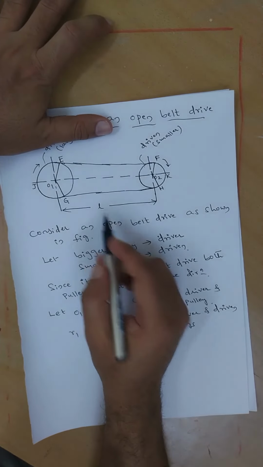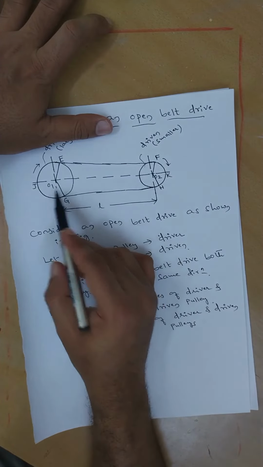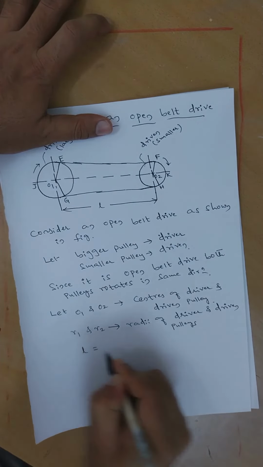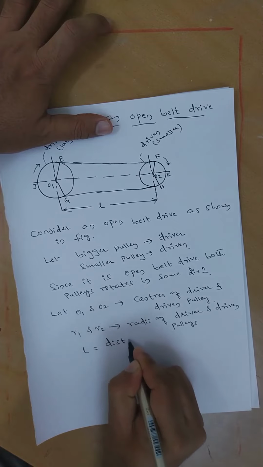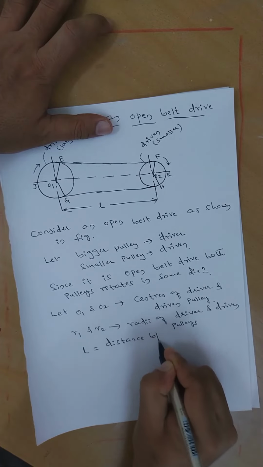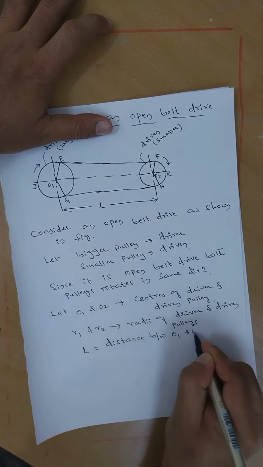So what is L here? L is the distance between O1 and O2.